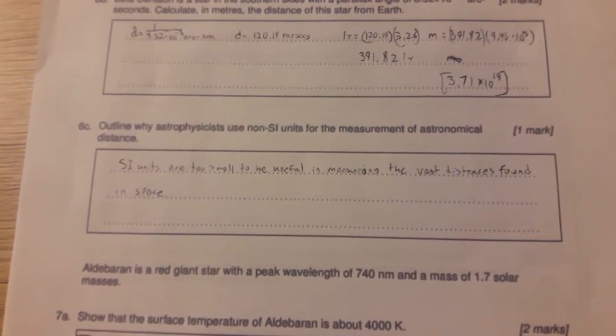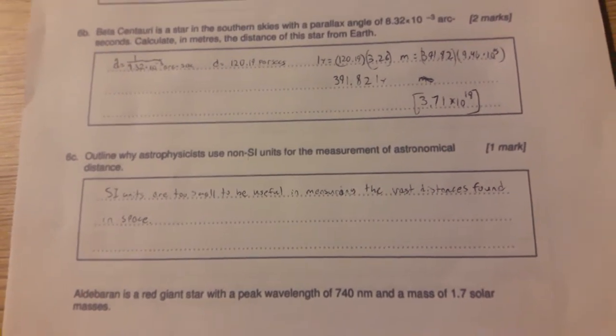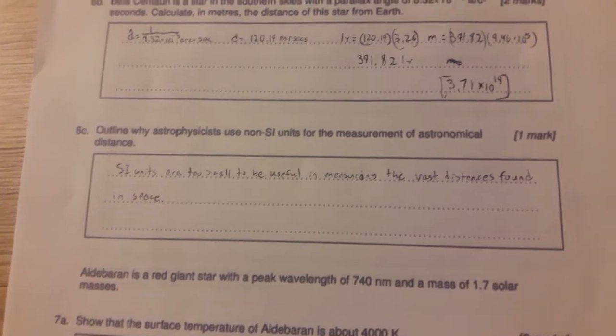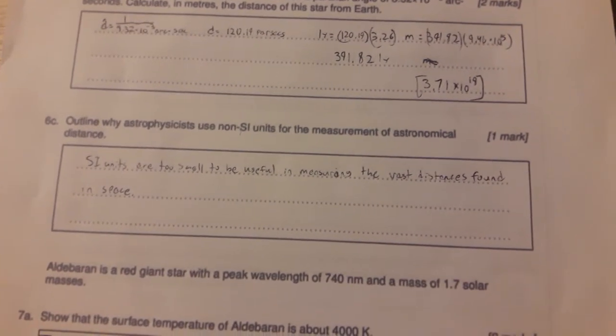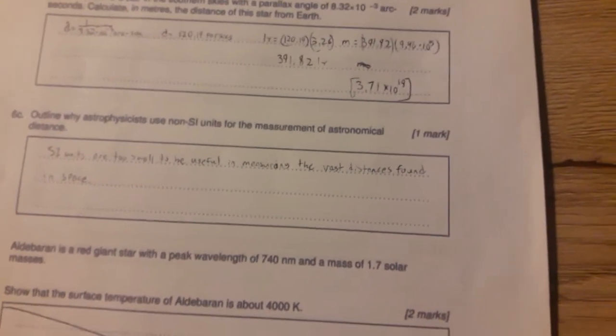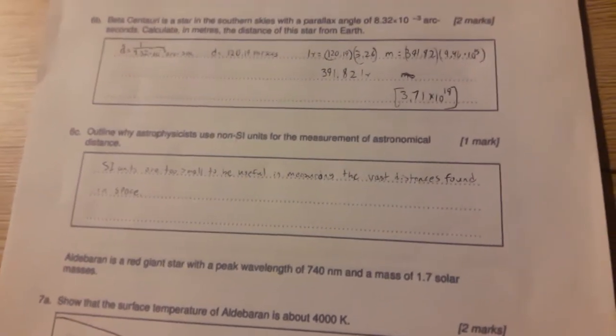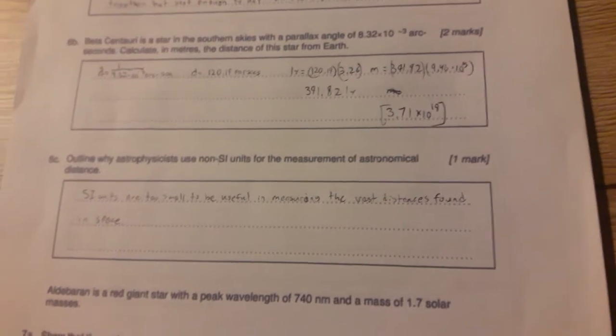But essentially, the question is asking: outline why physicists use non-SI units for the measurement of astronomical units. SI meaning, you know, your meters, your grams, and whatnot. The answer is quite simple, and it's straight up given in the book in the first chapter regarding astrophysics. Essentially, SI units are just far too small and just far too inaccurate to really accurately depict the universe, since the scales we're dealing with are, pardon my pun, astronomical in nature.